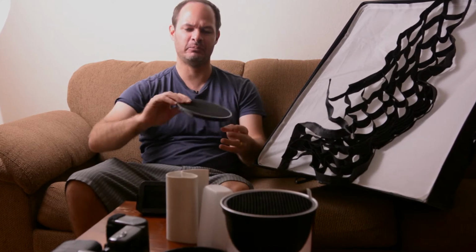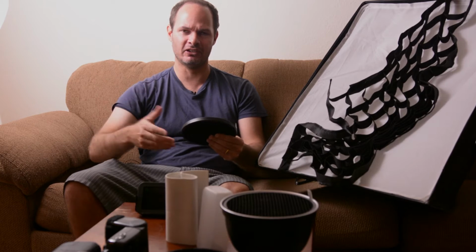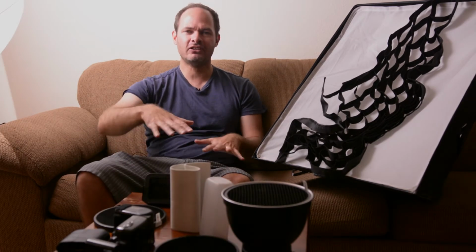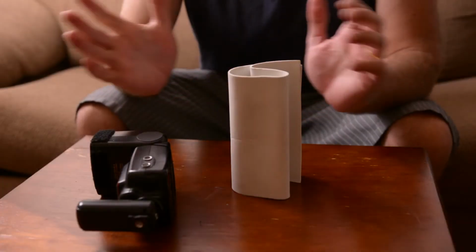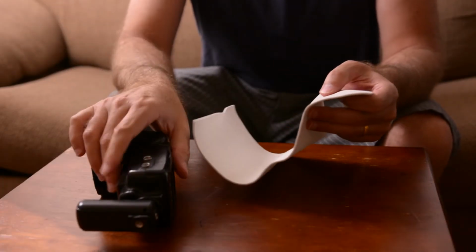For example, a grid: they would just put a grid over their light if they wanted to have a grid effect. It's the same thing for us. So why don't we start off by talking about snoots. Snoots are actually really simple devices. Of course, this is a homemade one, and you can get manufactured ones.